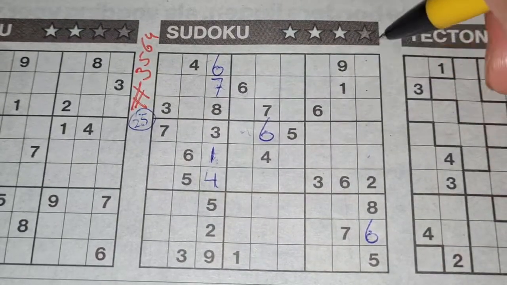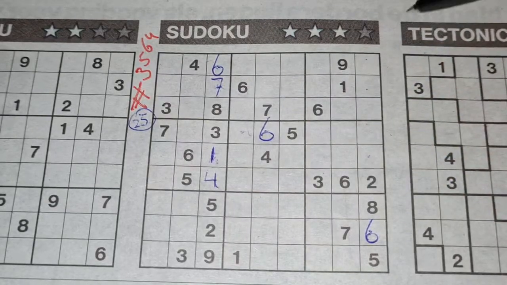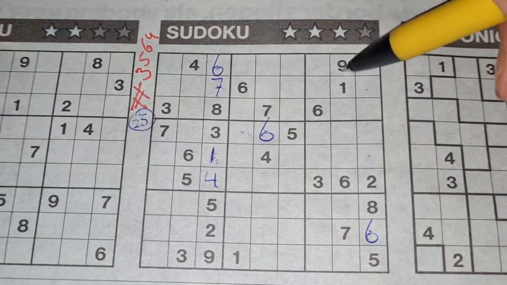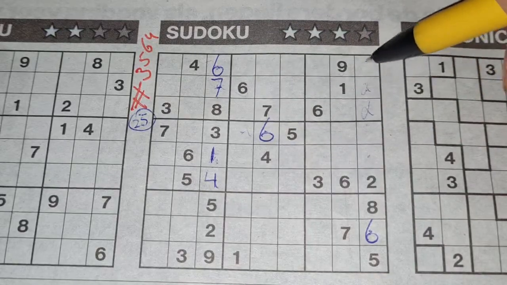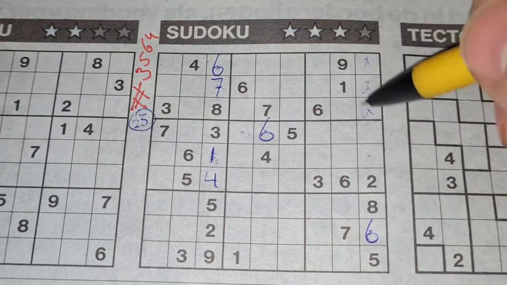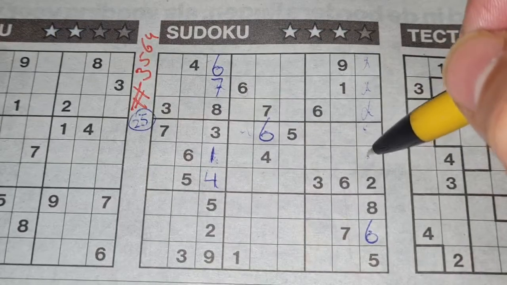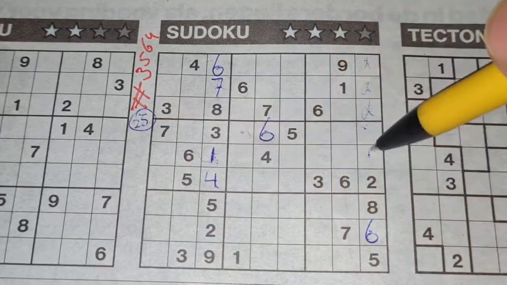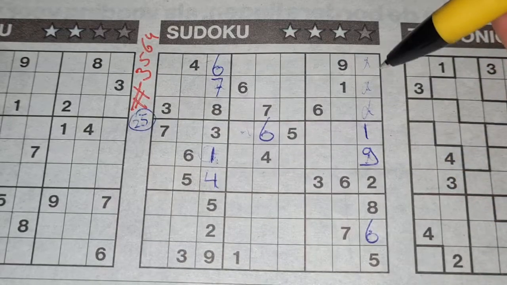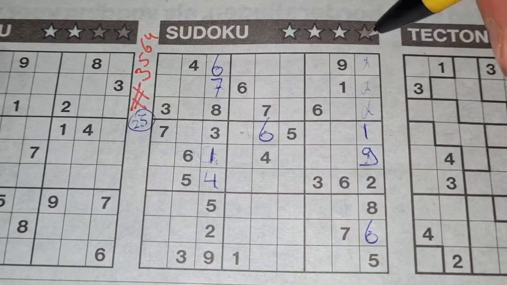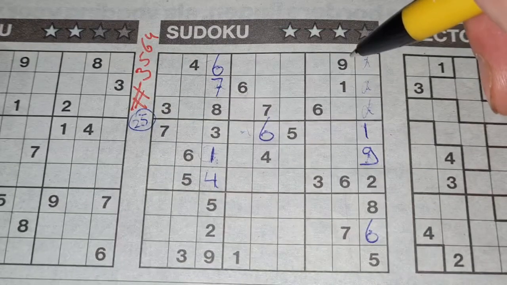5 missing numbers now in the last column. 2 of those missing numbers are the 1 and a 9. We have a 1 and a 9 in this big square. So no 1 and a 9 in these 3 boxes. The 1 and a 9 goes in those 2 boxes as a pair. 1 and a 9. We see here 1, no 1 there. 1 should be here, and a 9 goes there. Alright. Okay.